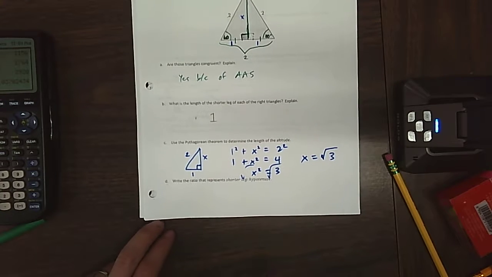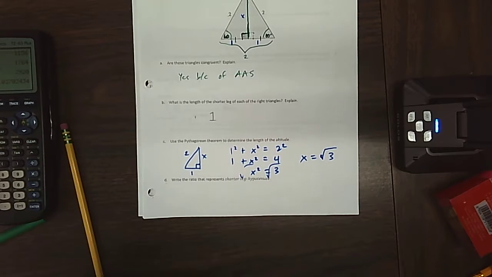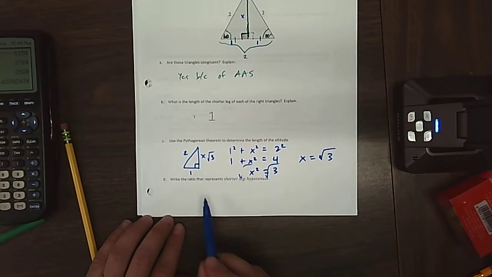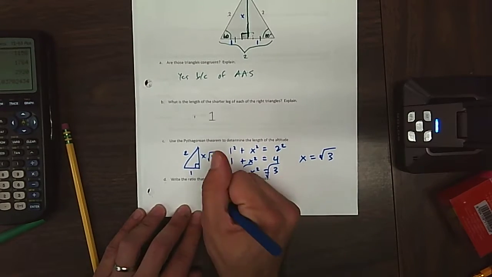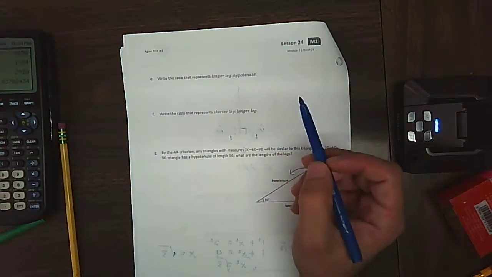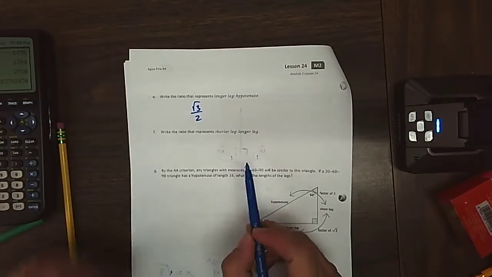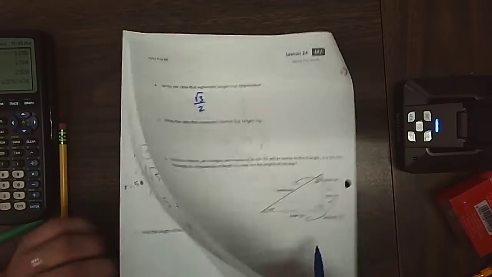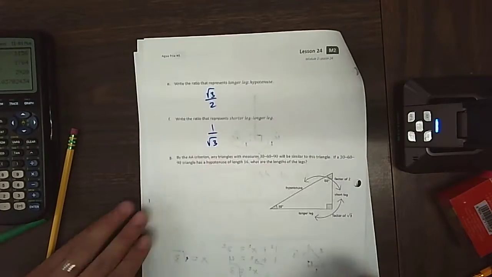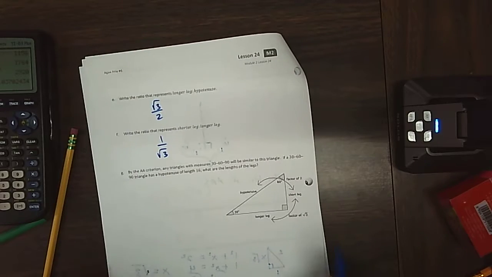Now from here, we've got a bunch of ratios that they want us to set up. So all we're doing is thinking about this triangle here, but now we know that the x value is radical 3. So let's think of the short leg to the hypotenuse. That's going to be 1 over 2. Then the long leg to the hypotenuse. That's going to be radical 3 over 2. And then the short leg to the long leg. Let's double check it just to make sure, that's going to be 1 over radical 3. Usually we don't like the radical in the denominator, but since we're just setting up the ratio, we're going to leave it. Okay.